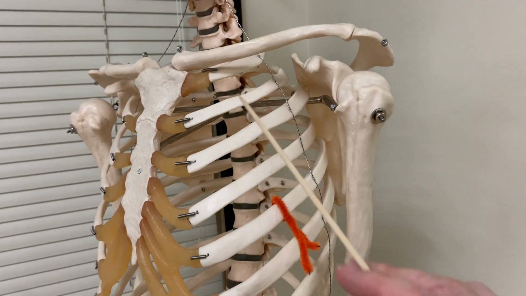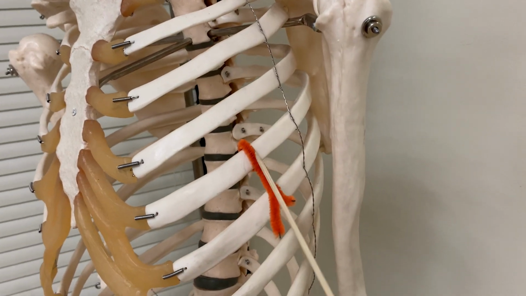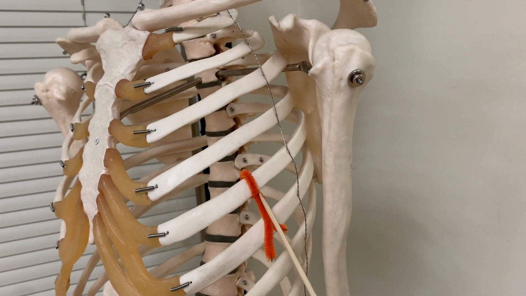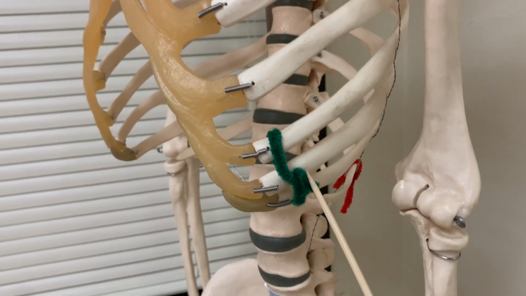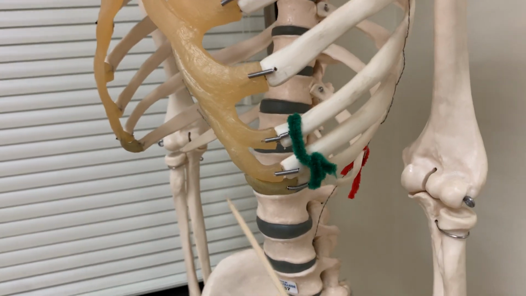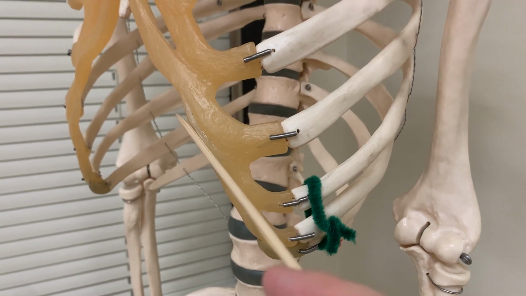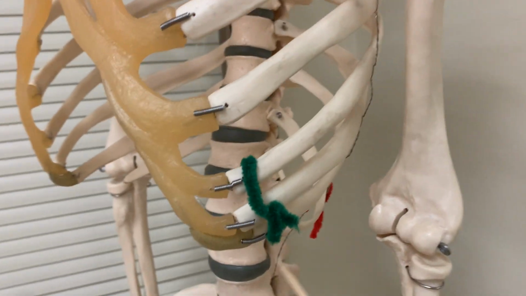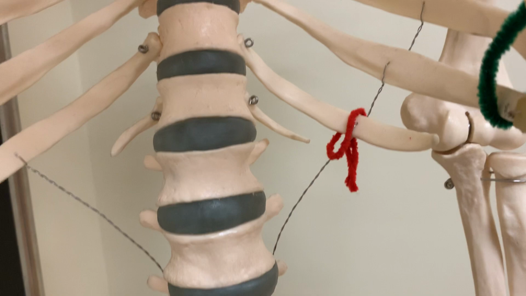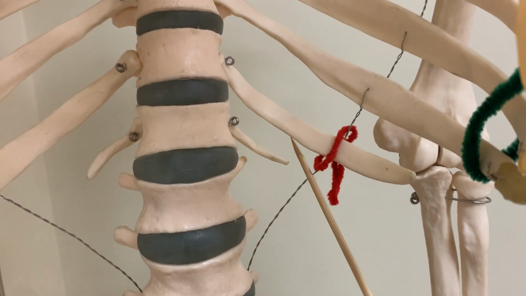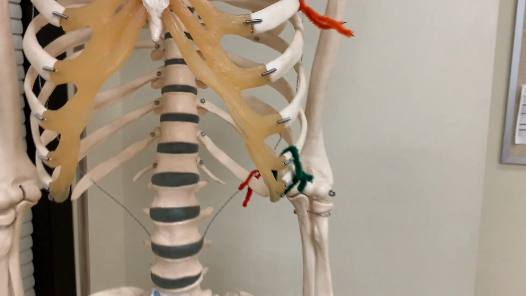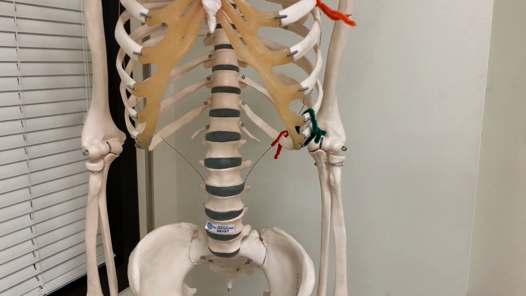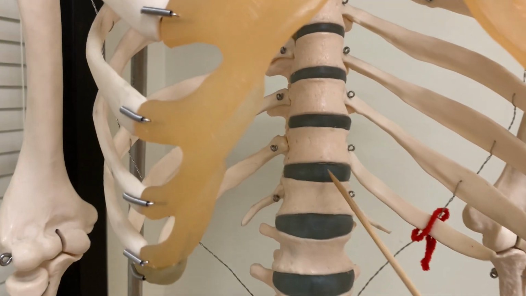Okay. And name this type of rib. Vertebrosternal. Name this type of rib with the green. Vertebrochondral, because it ends at cartilage, and chondro means cartilage. And name the type of rib, these two. Vertebral. And remember, true, false, and floater are not for credit in any way, shape, or form.